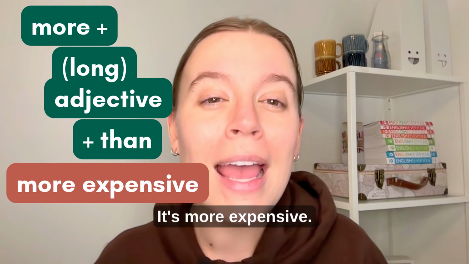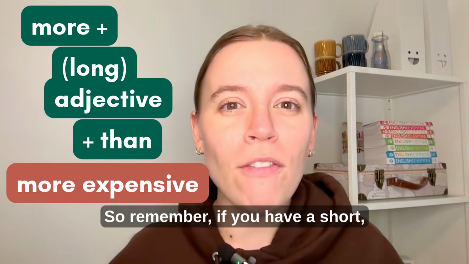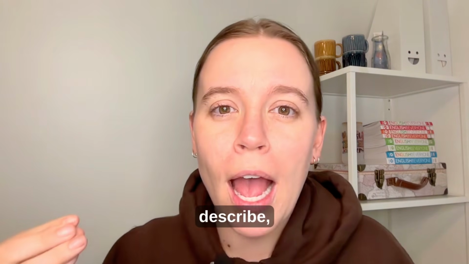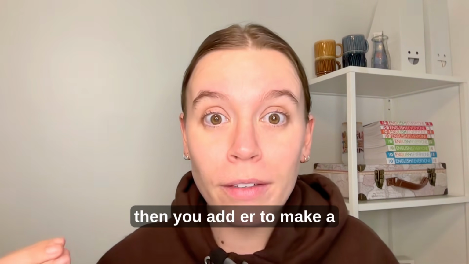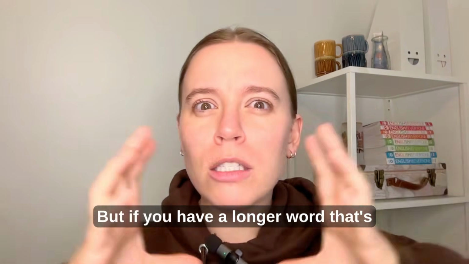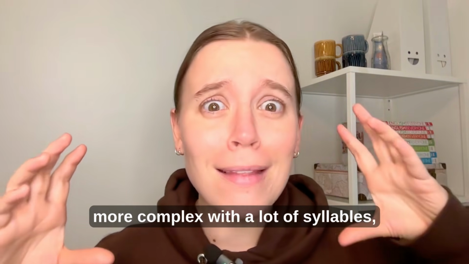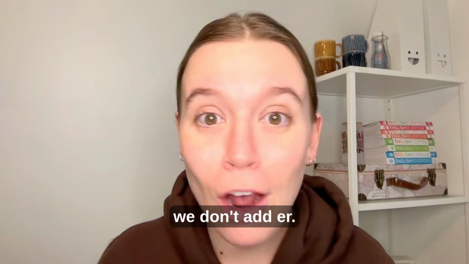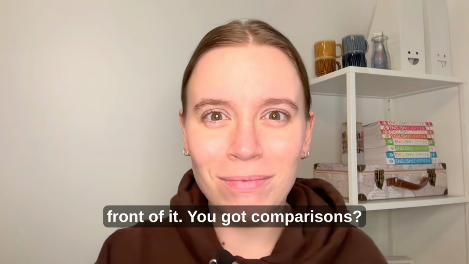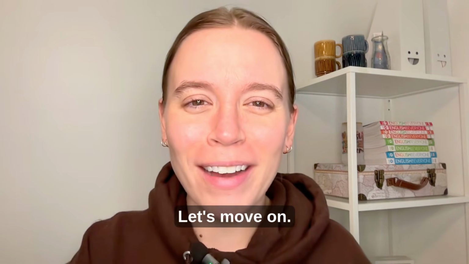It's more expensive. So remember, if you have a short, simple adjective word to describe, then you add ER to make a comparison. But if you have a longer word that's more complex with a lot of syllables, we don't add ER. We add the word more in front of it. You got comparisons? Let's move on.